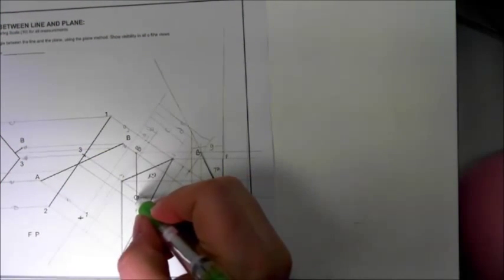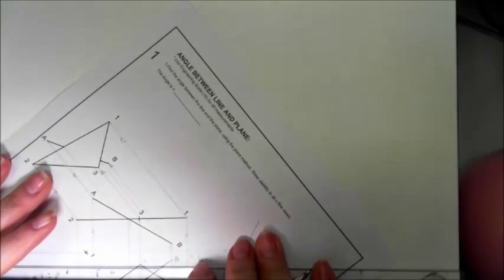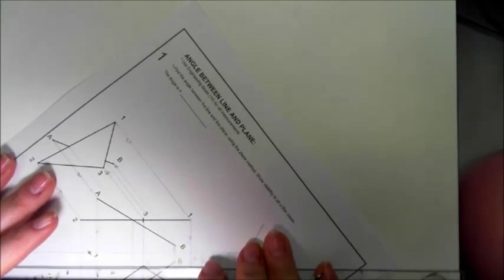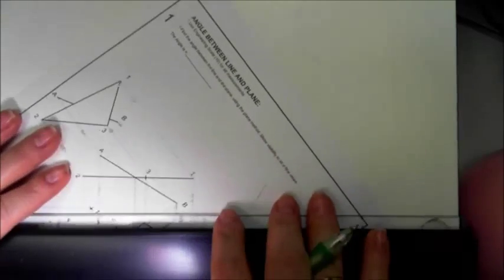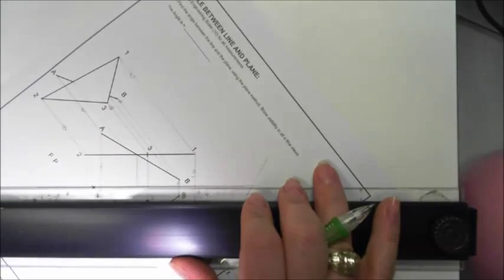Same process from here. Now it should come back up, hit, and should be able to come over so we can get it. So we're gonna tape and move it around again. Go back to where I have this parallel. Tape it down.